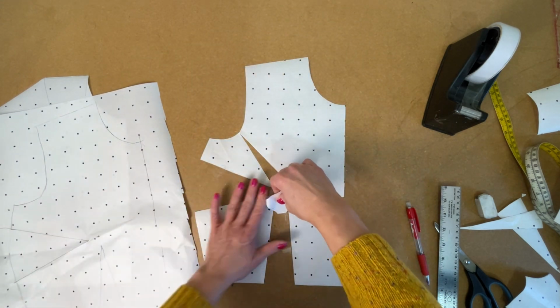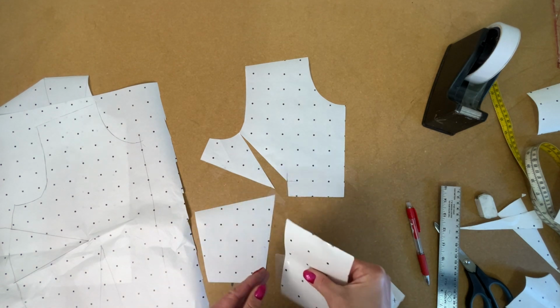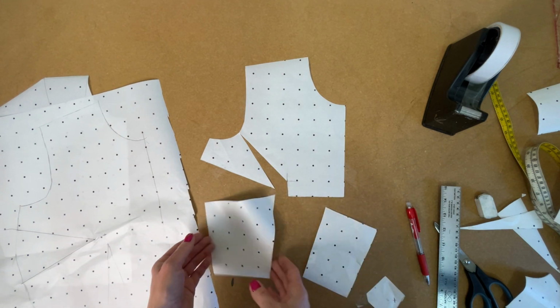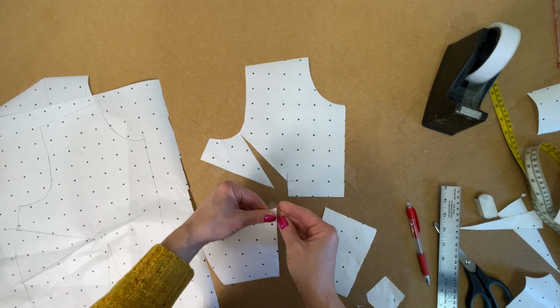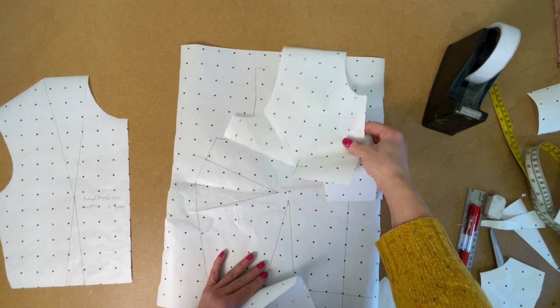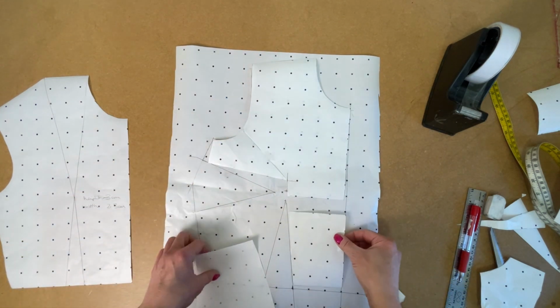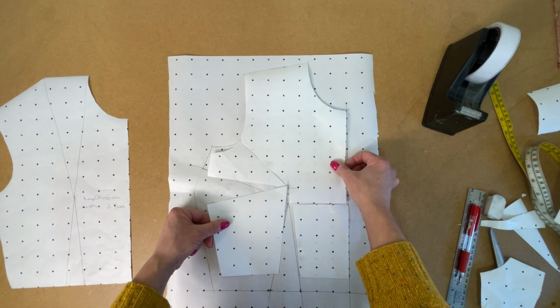If I now just take all of this off here and lay these pieces over what I've drawn, then you'll be able to see the difference. So let's just lay these over here and see the difference. And this is why I did it on the table, not the paper, because it's a lot harder to see. So that is what I did have.